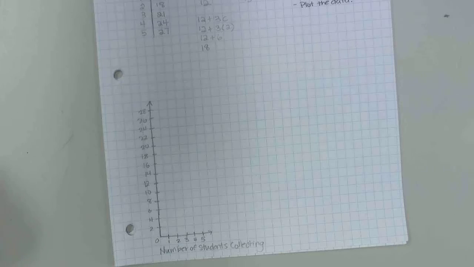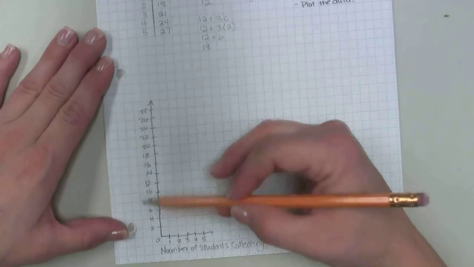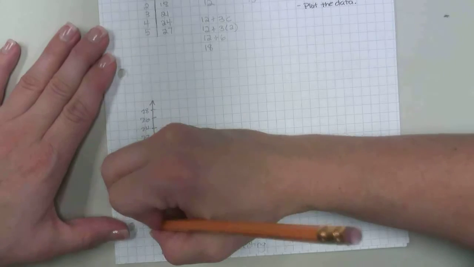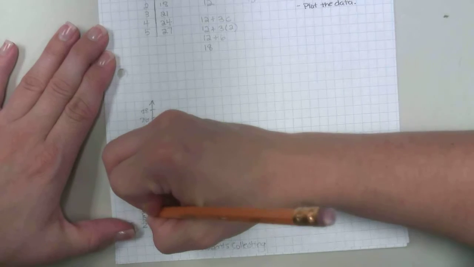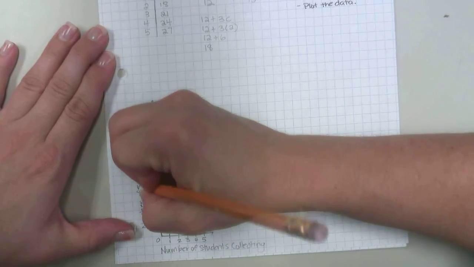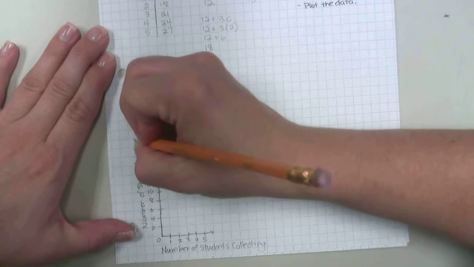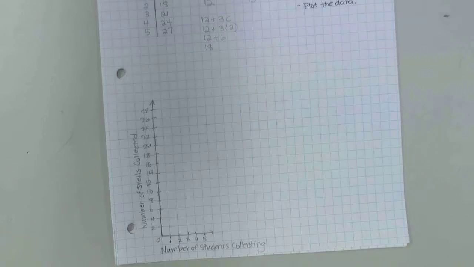And then for our vertical axis, it represents our output, which is the number of shells collected. We have now labeled both our horizontal and vertical axis.